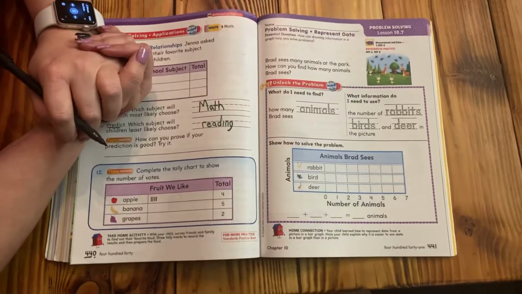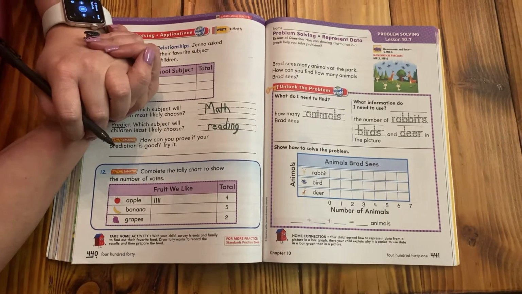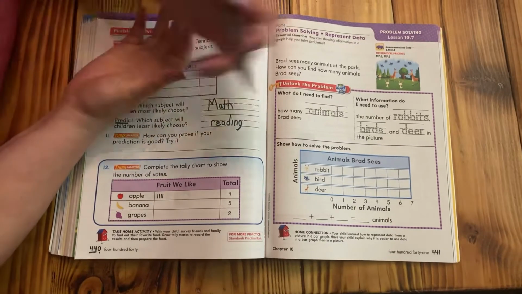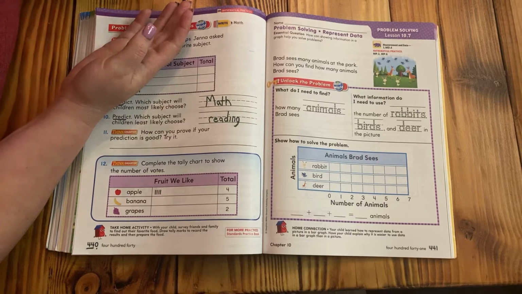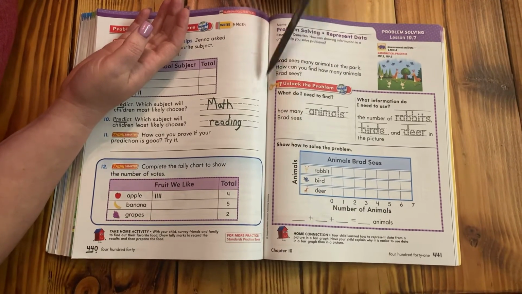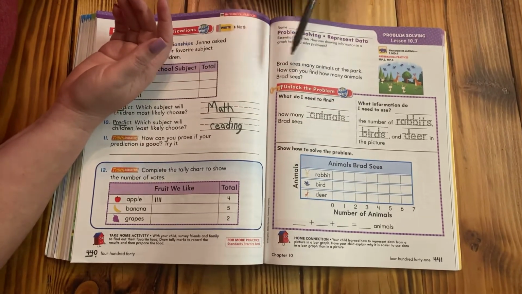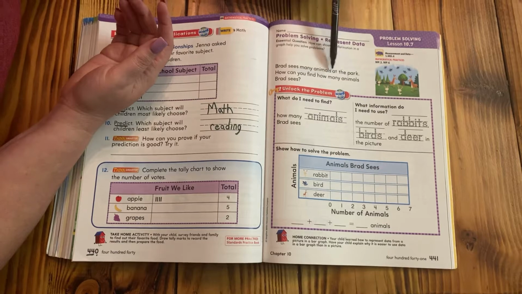Friends, and welcome back. Today we're going to be problem solving using graphs, and we're going to represent the data again with graphing and using analysis. Now, they've also given us some word problems with that, so we're going to have to problem solve in order to create the data. So Brad sees many animals at the park.